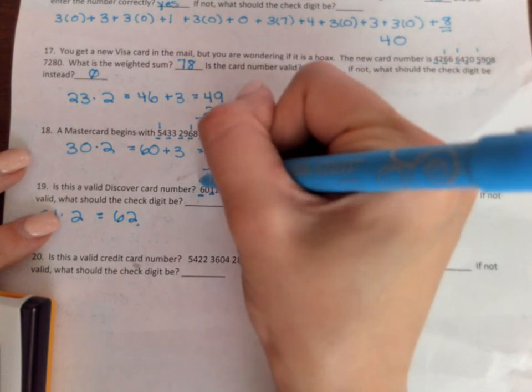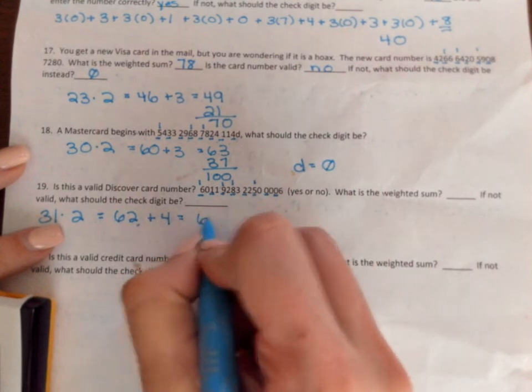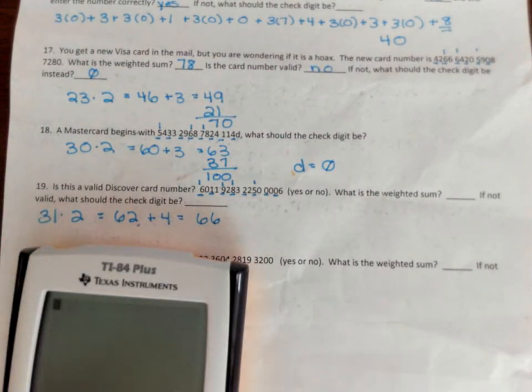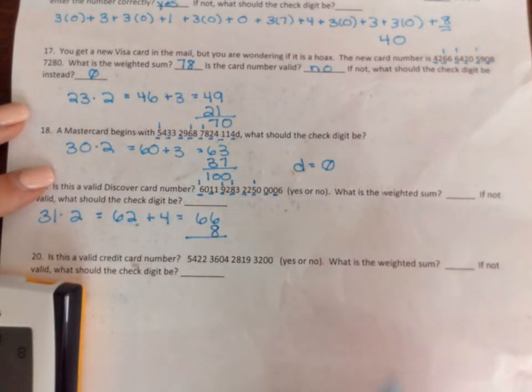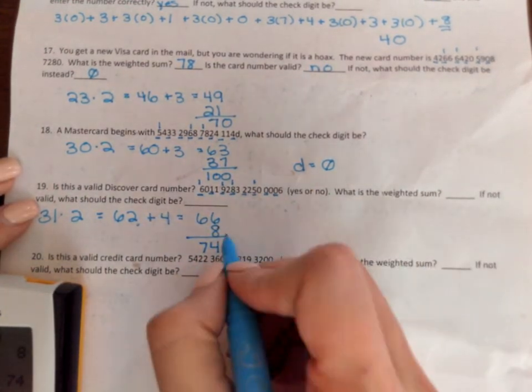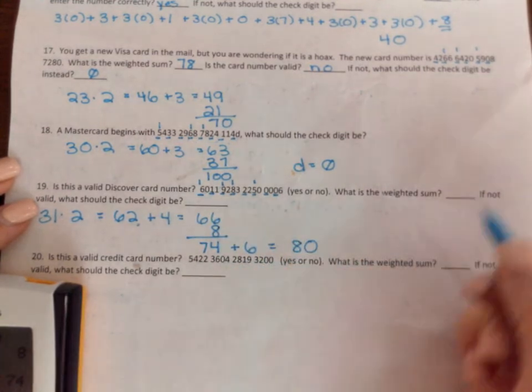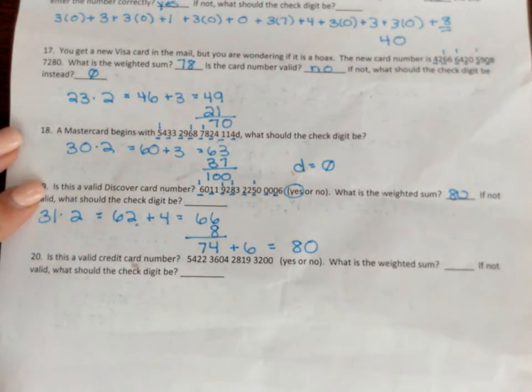We look for the ones greater than 4. 1, 2, 3, 4. So plus 4 gives us 66. We add the other digits. So 0 plus 1 plus 2 plus 3 plus 2 plus 0 plus 0 gives us 8. So those added together gives us 74. Plus that check digit of a 6 gives us 80. So yes, it is a valid number. The weighted sum is 80, and the check digit was correct.